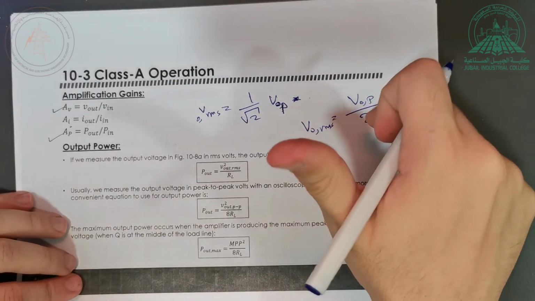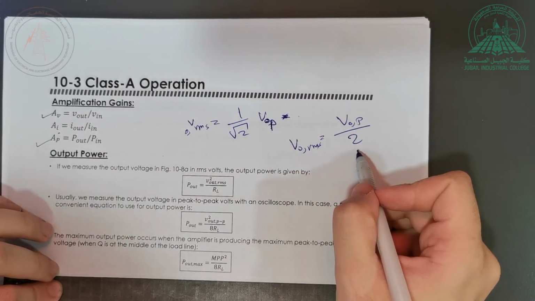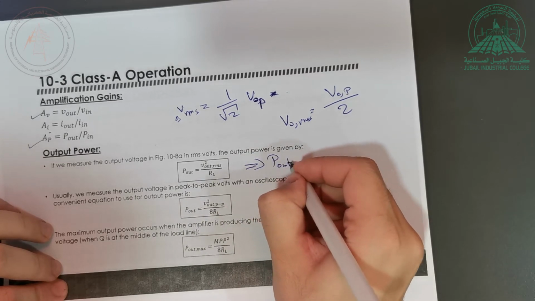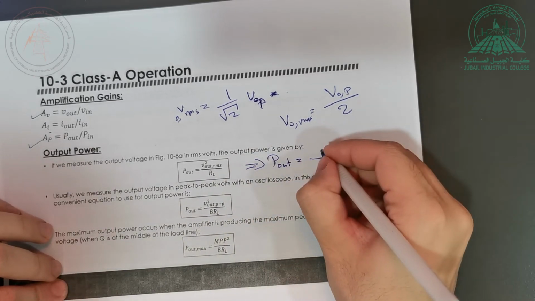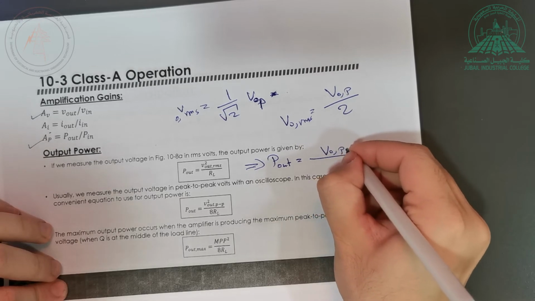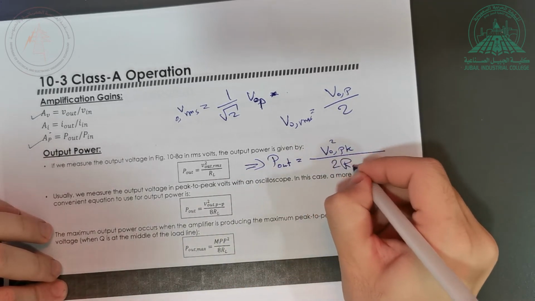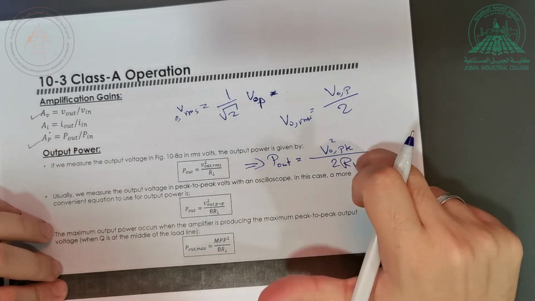So if you have V out in peak, you can use this equation also. You can say P out is equal to V out peak squared divided by 2RL. You can use that.